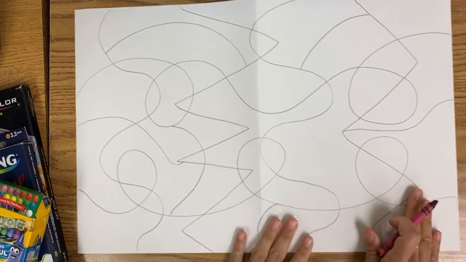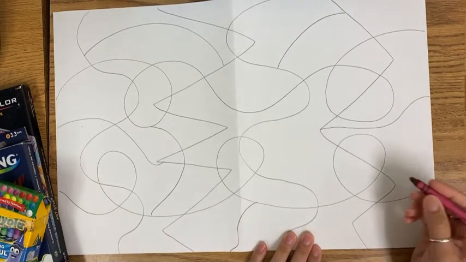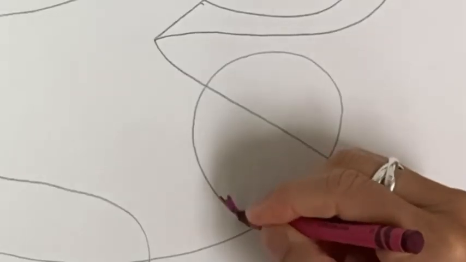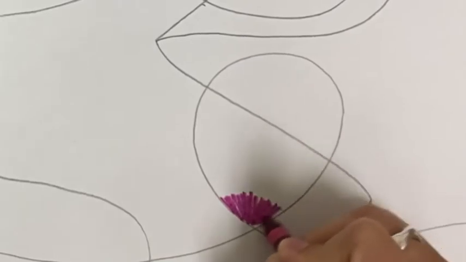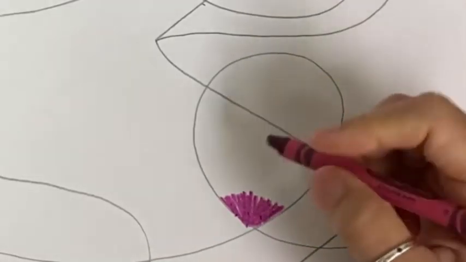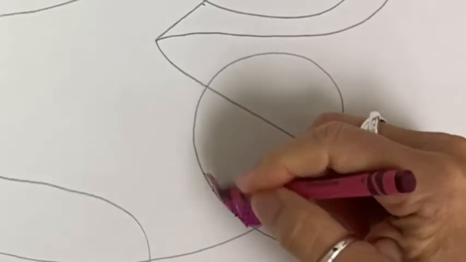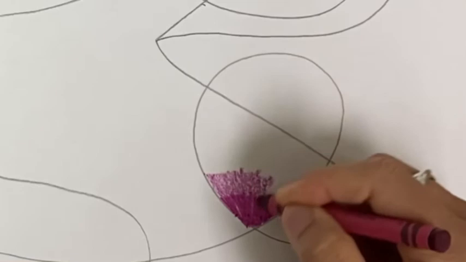So I am going to work on this shape right here. And I am going to begin by coloring really, really hard. And then I'm going to lighten it up as I go. So now I'm going to go to a medium value.